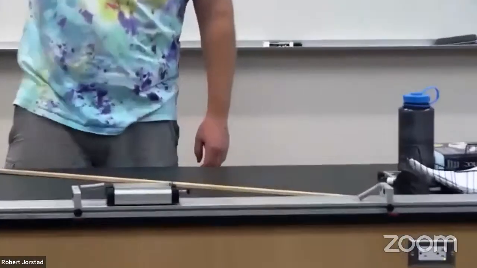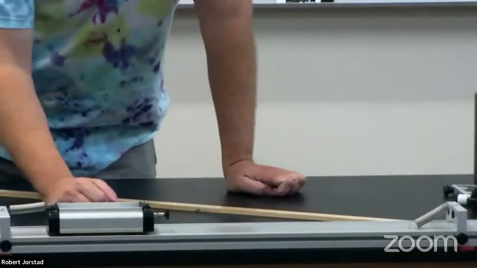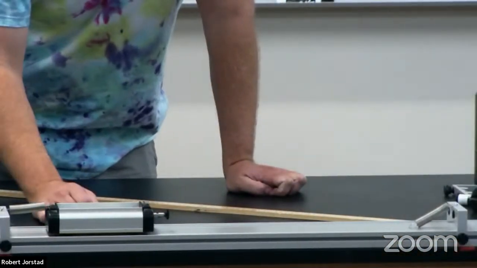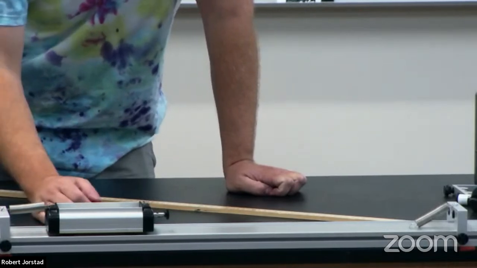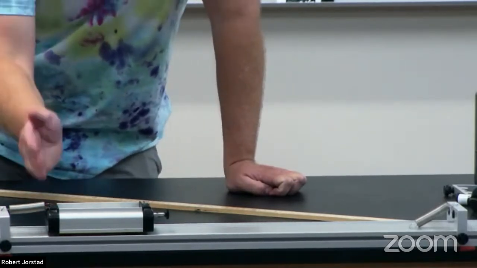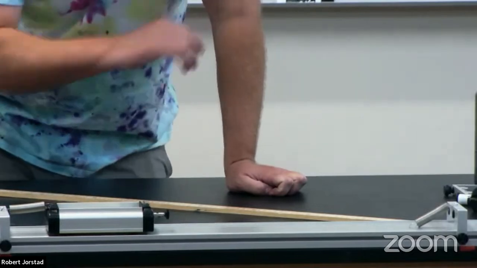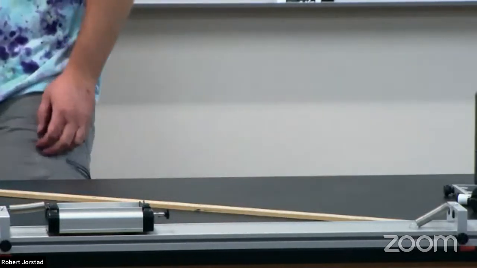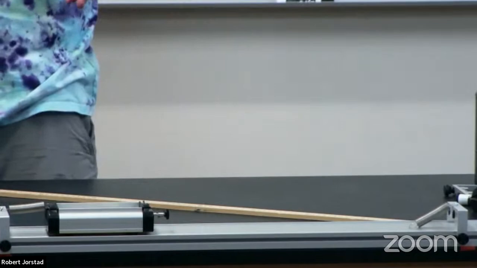The only time you can use unstretched and equilibrium interchangeably is essentially this one, where you've got a horizontal situation with a single spring that's not stretched. It's also in equilibrium. This is the one case where unstretched and equilibrium are the same. That said, let's learn some more about springs. Any questions while I've got that there?